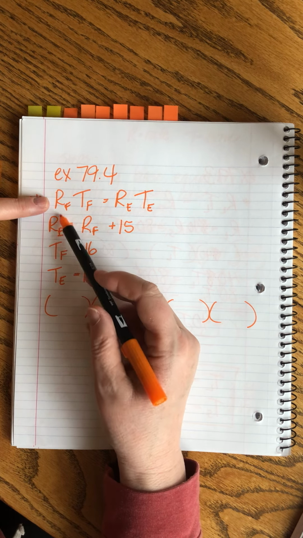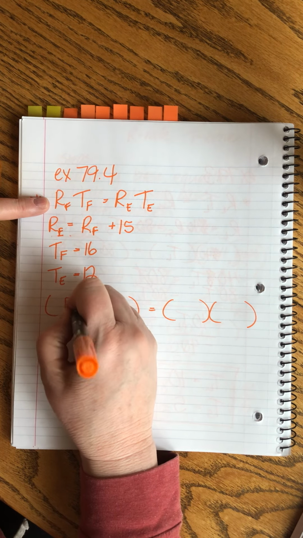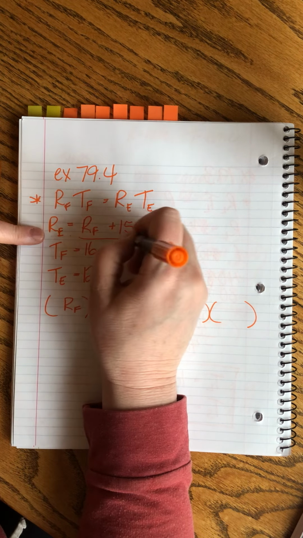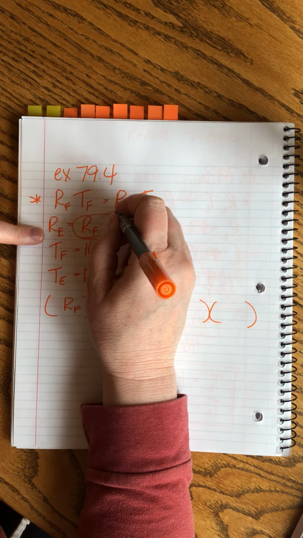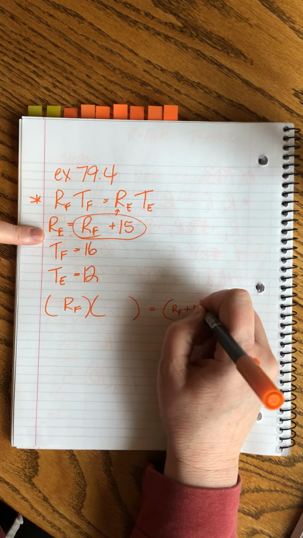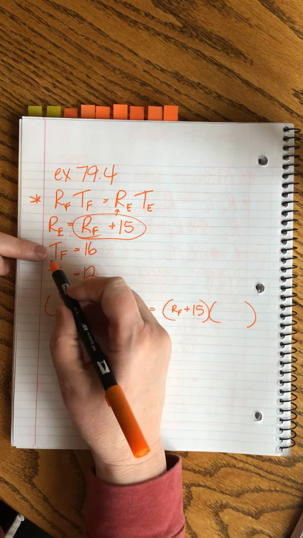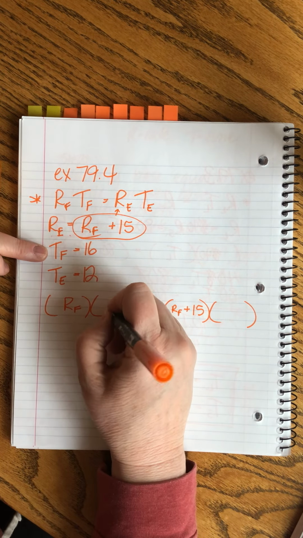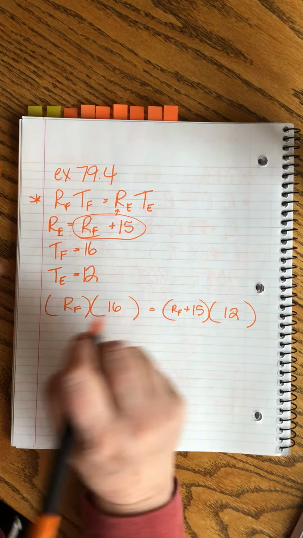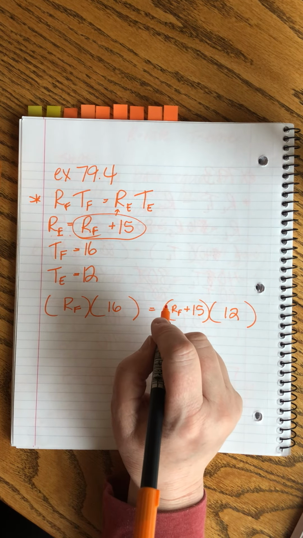We don't have anything for RF, so we'll just put the RF in. This is RE, so this is what we'll plug in right there. This is RF plus 15. TF goes here, that's 16. TE goes at the end, that's 12. Beautiful.